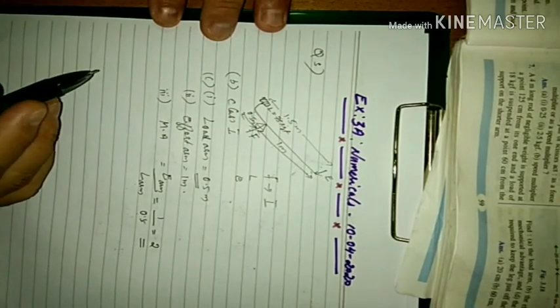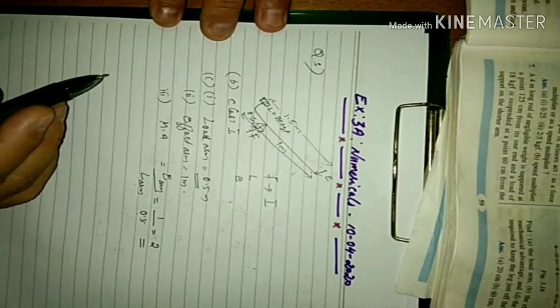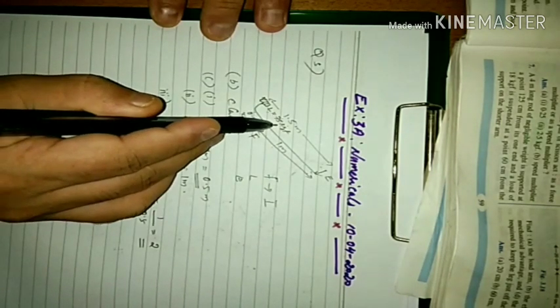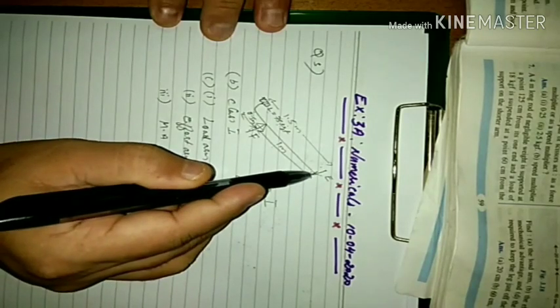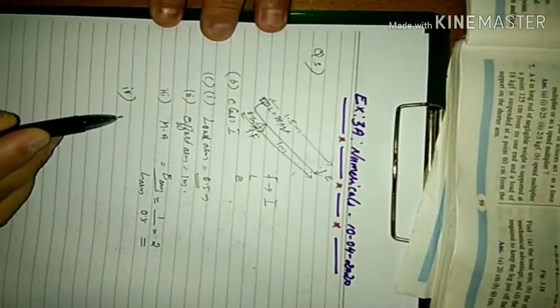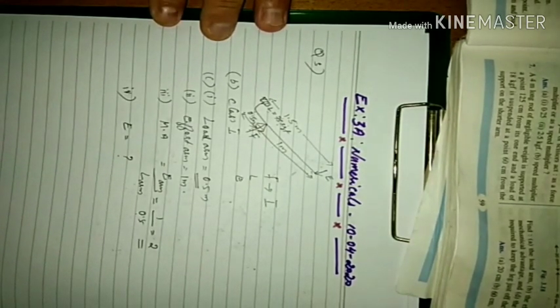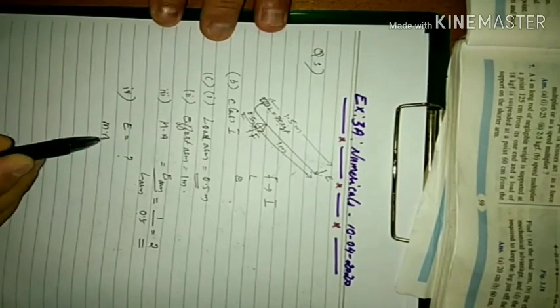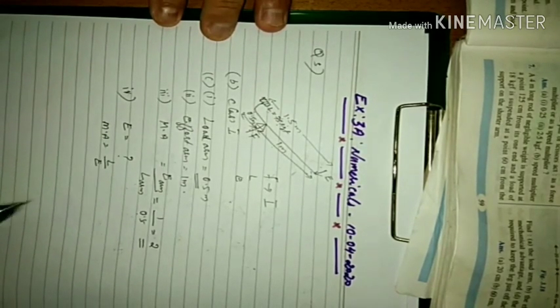The last part: the effort needed to lift a load of 75 kilogram force. The effort is acting here at the handle. We don't know the magnitude of this effort, we have to calculate it. We know that mechanical advantage is equal to load upon effort, very simple.